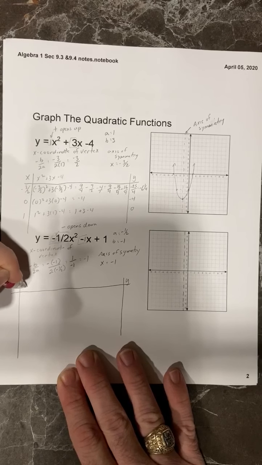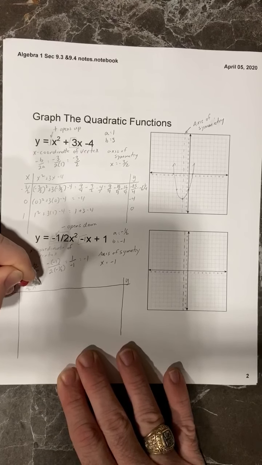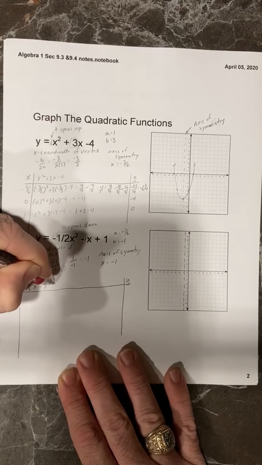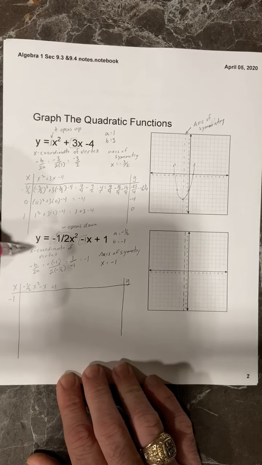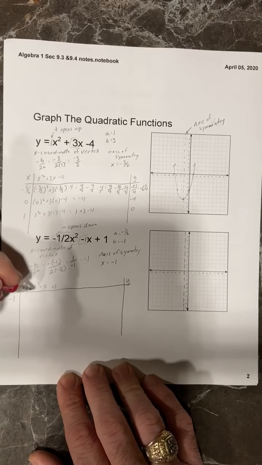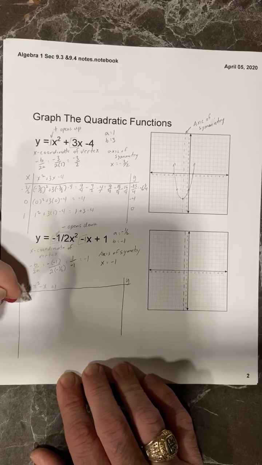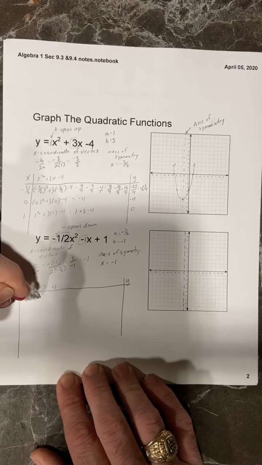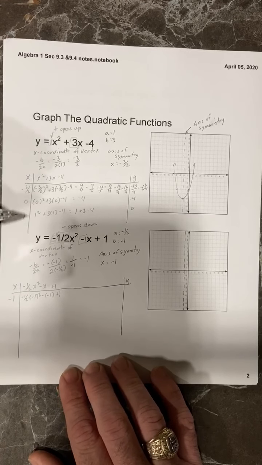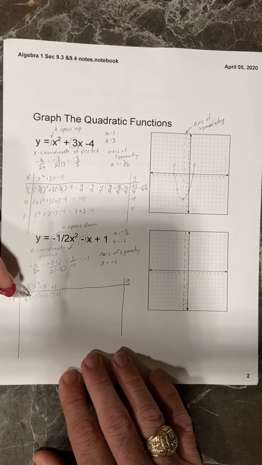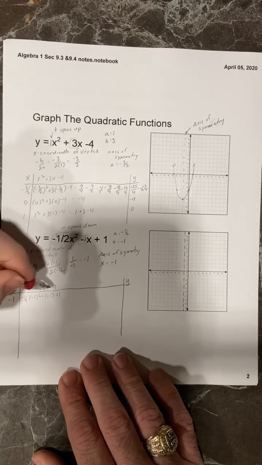So negative 1/2 x squared minus x plus 1. Starting off with negative 1, that's where our vertex has got to be. So negative 1/2 times negative 1 squared minus negative 1 plus 1. So negative 1/2 times negative 1 squared is just 1.